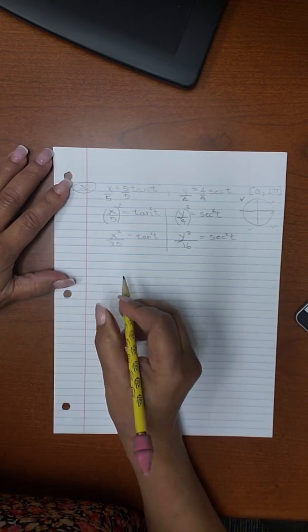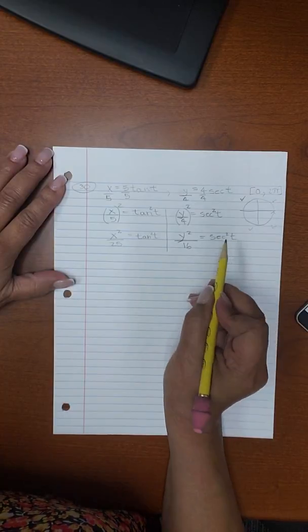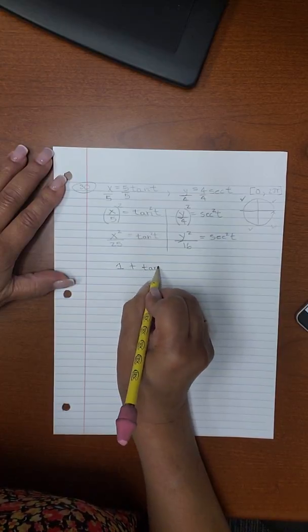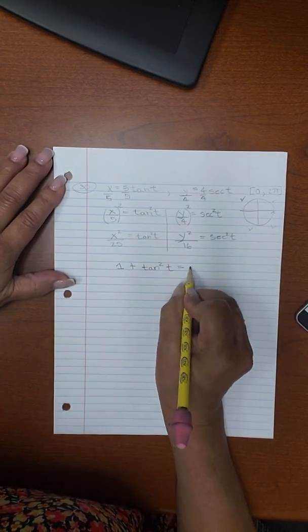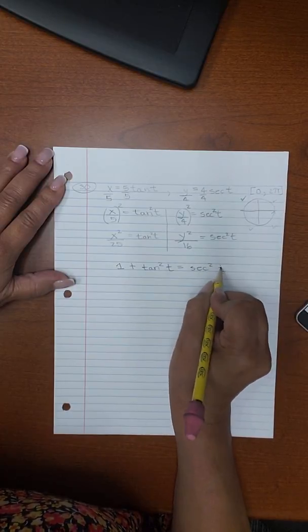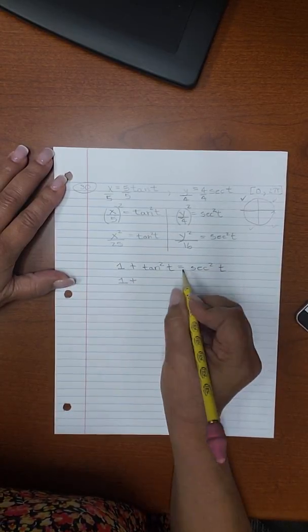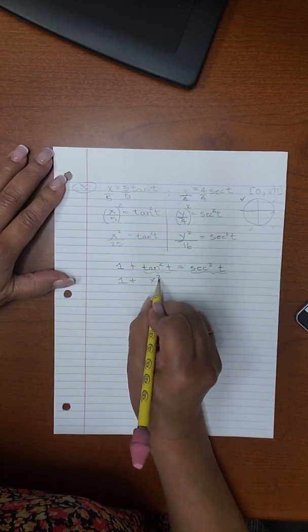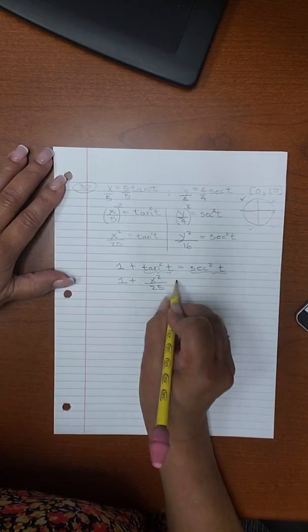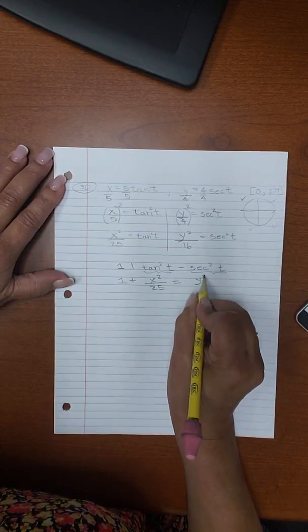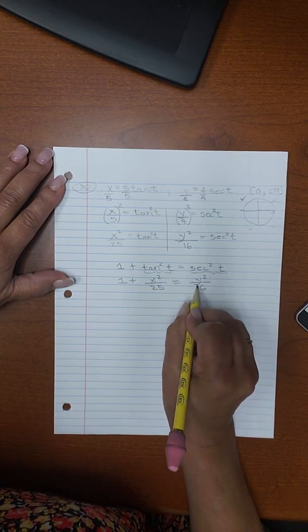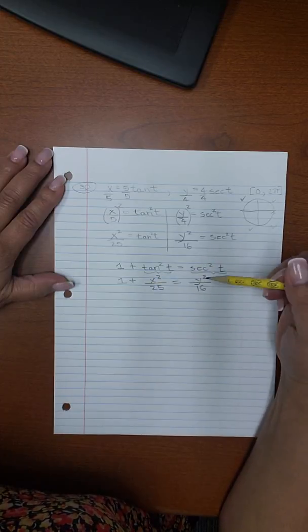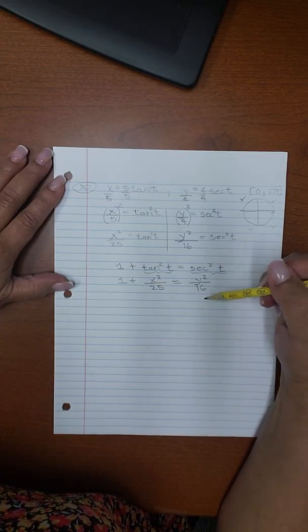Then you're going to choose the Pythagorean identity that involves these two trig expressions, and that would be 1 plus tan squared is equal to secant squared. And if you substitute the expressions that are equivalent to tan squared and secant squared, you have 1 plus x squared over 25 is equal to y squared over 16. Now in this case, the coefficients are not the same. The coefficient of x squared is 1 over 25, while the coefficient of y squared is 1 over 16.